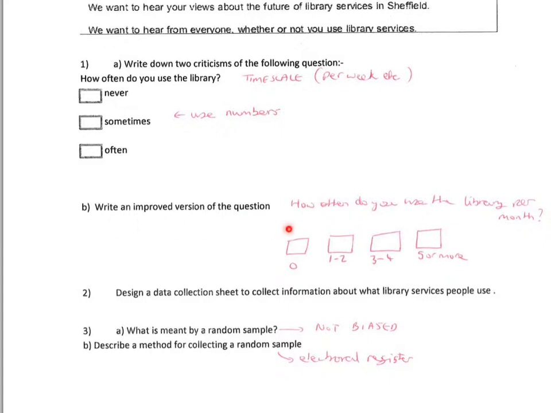Here's a much better question. How often do you use the library per month? 0, 1 to 2, 3 to 4, 5 or more. You'll notice the numbers don't overlap. So here, if I started with 2 to 4, that would be confusing for somebody who only visited twice a month.